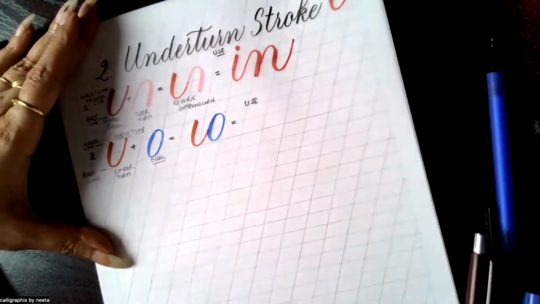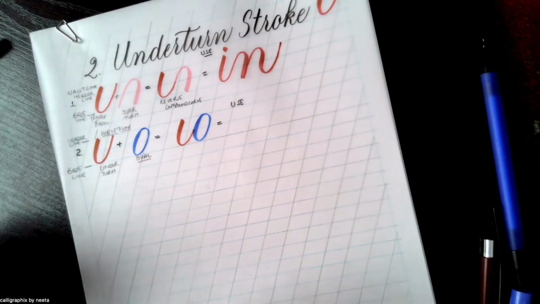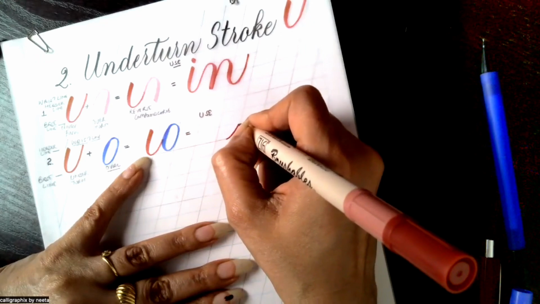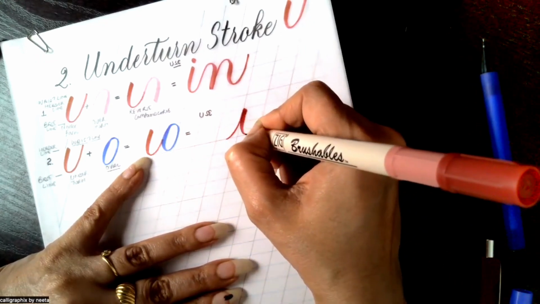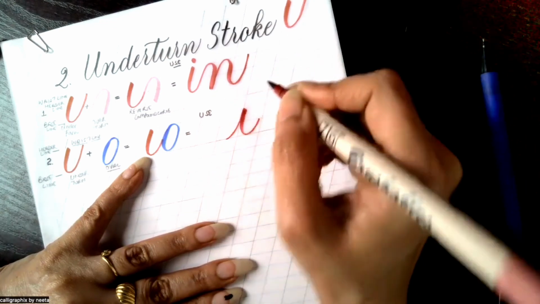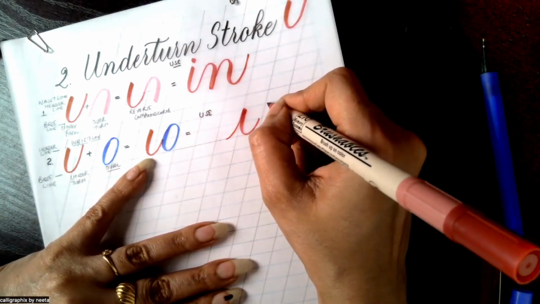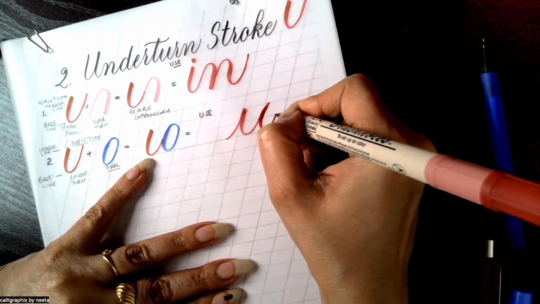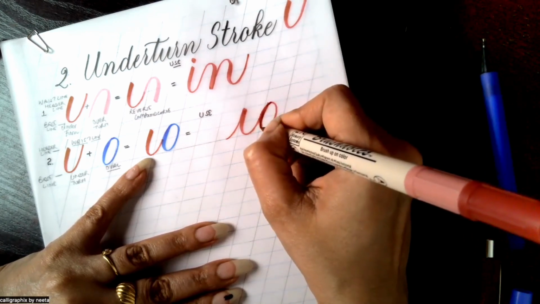And when we are combining it together, we can use it in creating our strokes for letters. I am creating an underturn and I want to connect it with an oval.